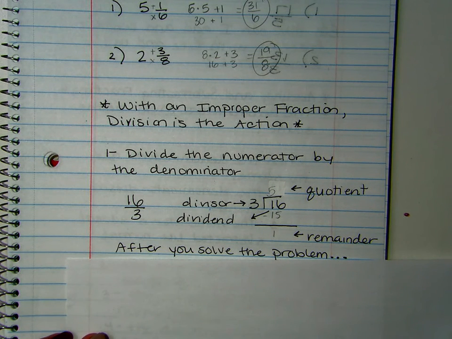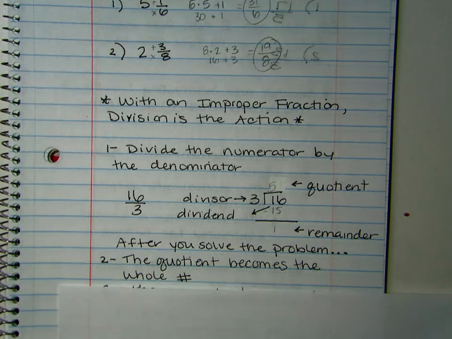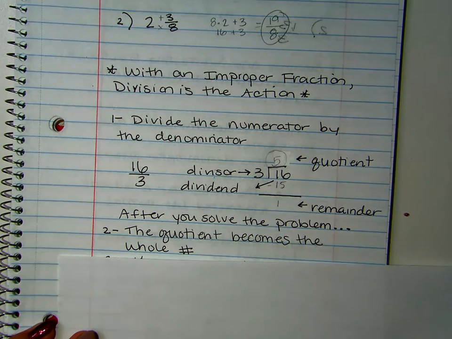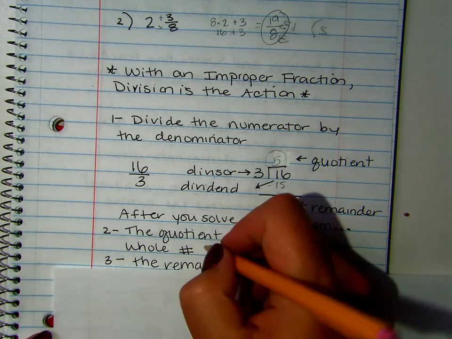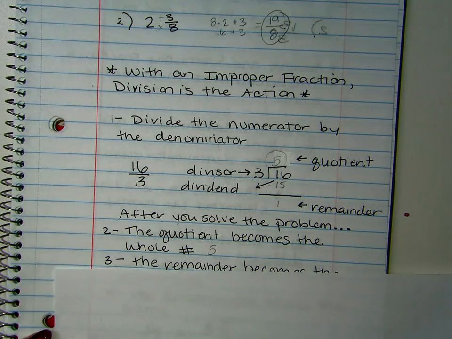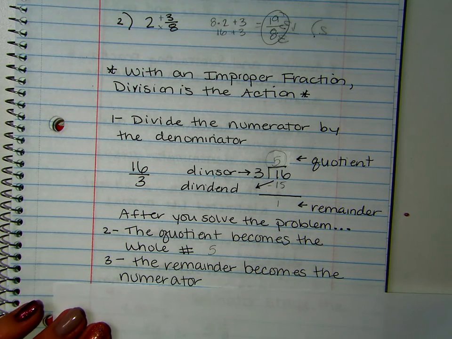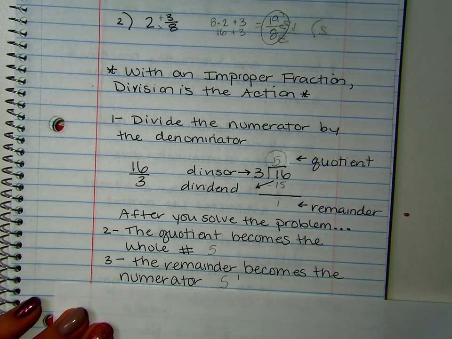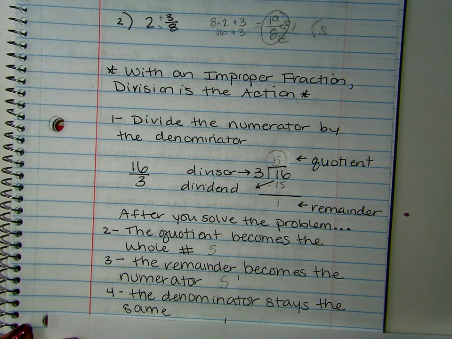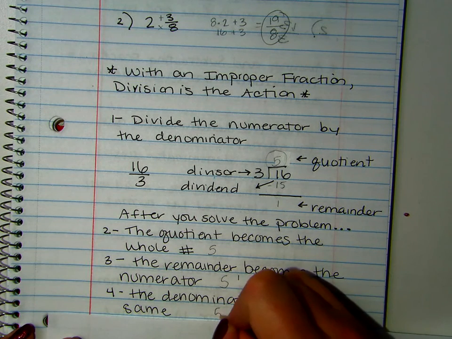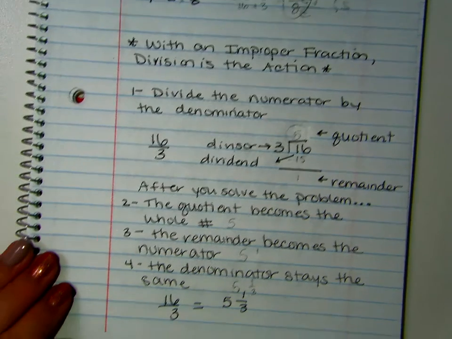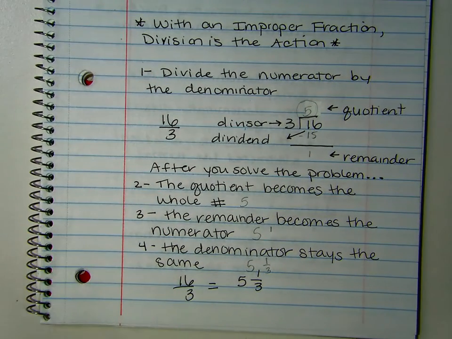Now that I've gone through and solved it, the quotient becomes my whole number. So I'm going to circle the quotient, that 5, and I'm going to write that here. The remainder becomes the numerator. So now I have 5, and my remainder becomes the numerator. And lastly, my denominator stays the same. My denominator was 3 before, so I'm going to keep it there. So I have 5 and 1/3. So ultimately, 16 over 3 is equal to 5 and 1/3.